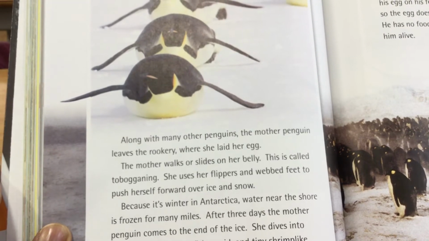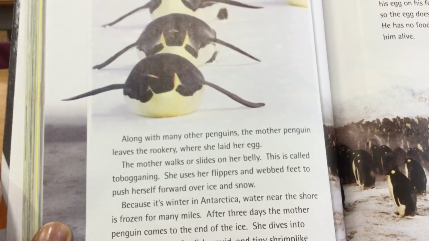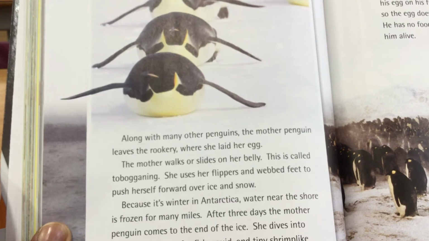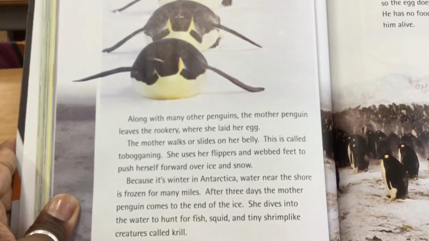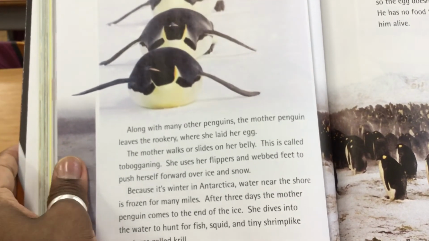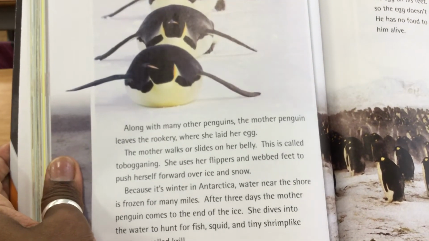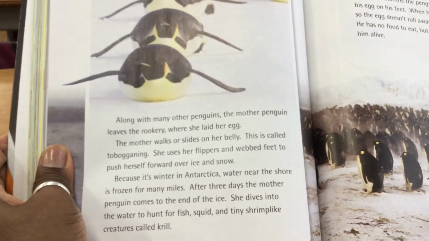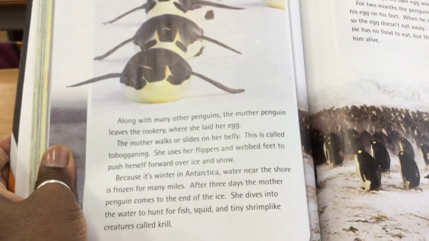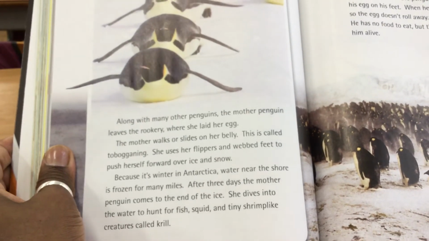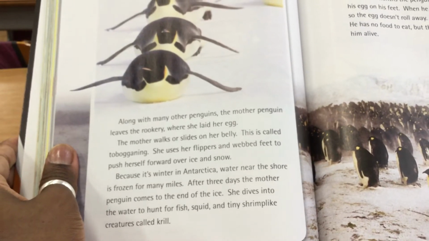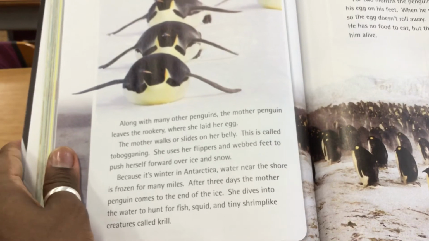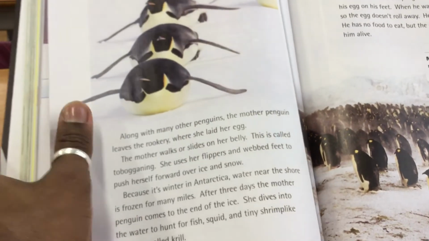Because it's winter in Antarctica, water near the shore is frozen for many miles. After 3 days, the mother penguin comes to the end of the ice. She dives into the water to hunt for fish, squid, and tiny shrimp-like creatures called krill. Wow, seems like such a chore, doesn't it?